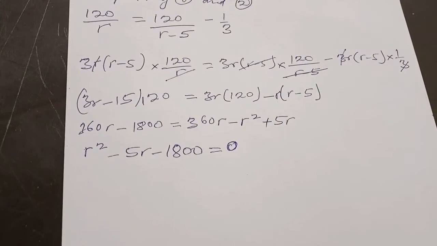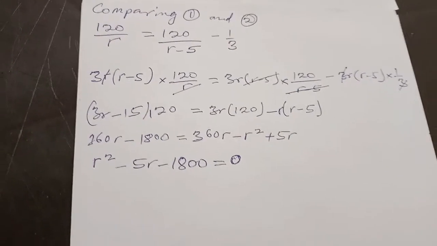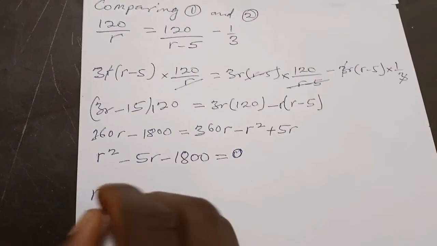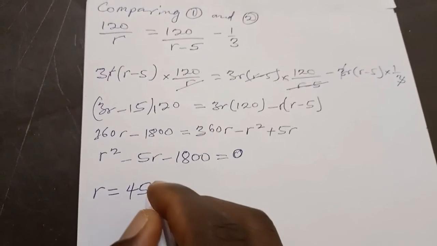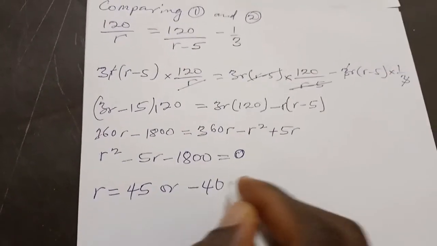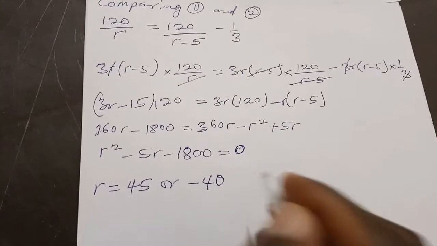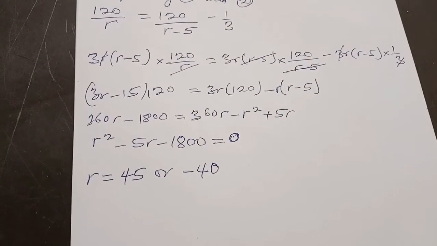So using any of the methods we have learned earlier to solve this, you are going to get r equals 45 or negative 40. And we are talking about speed.